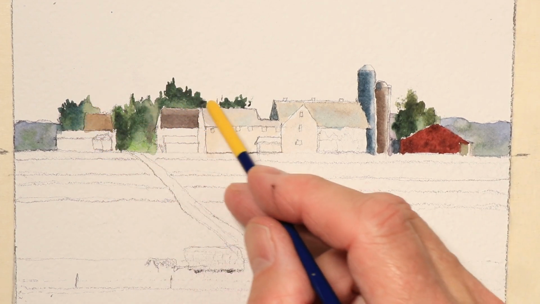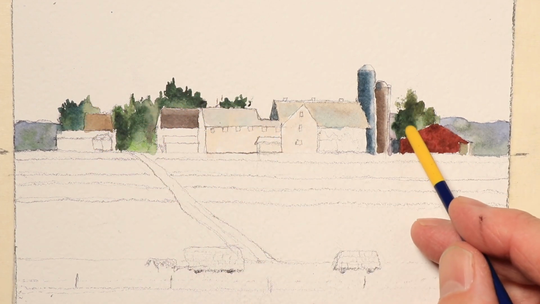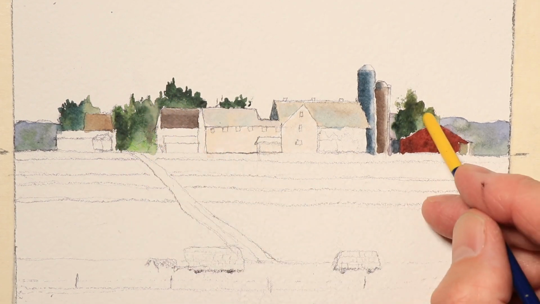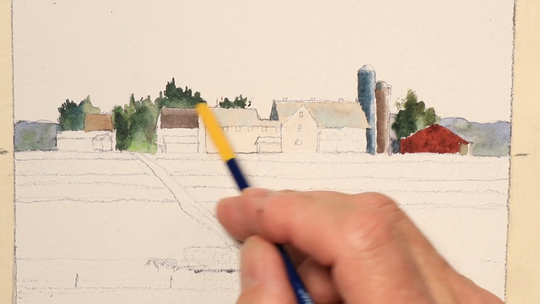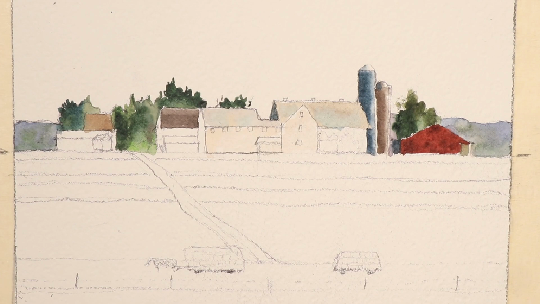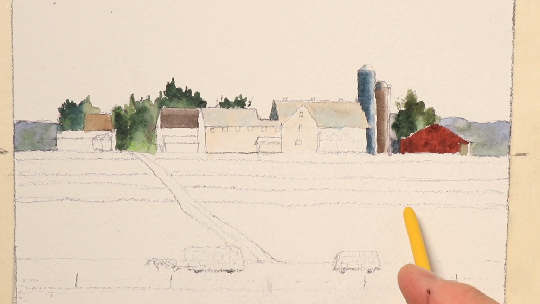So we got a lot of variation with our green, with a little bit of blue for the cooler, shade side over here, and then the warmer side, the olive green, on the right-hand sides of the trees. And maybe over here I just use the darker greens.